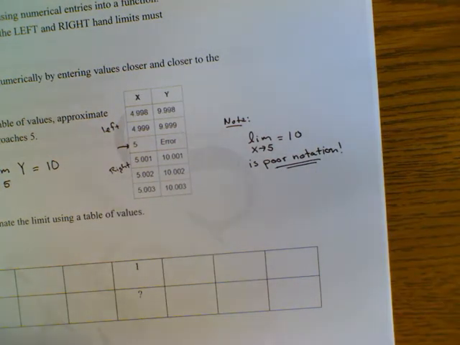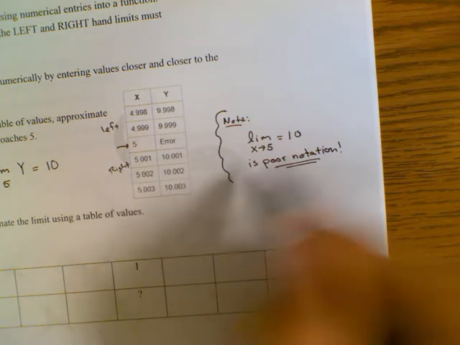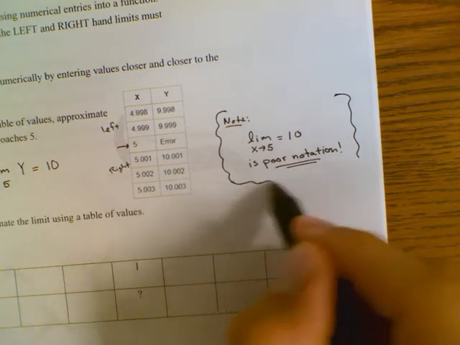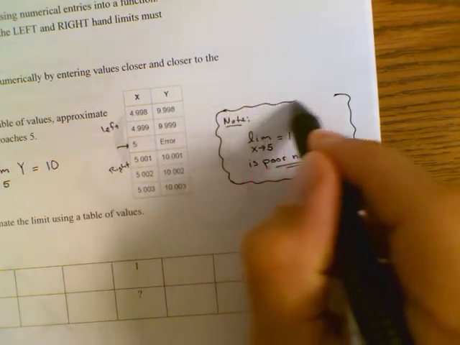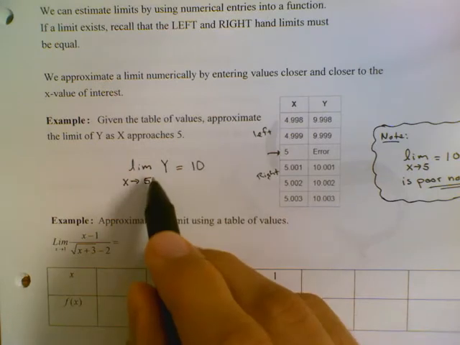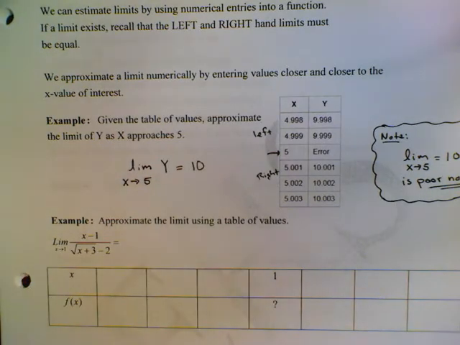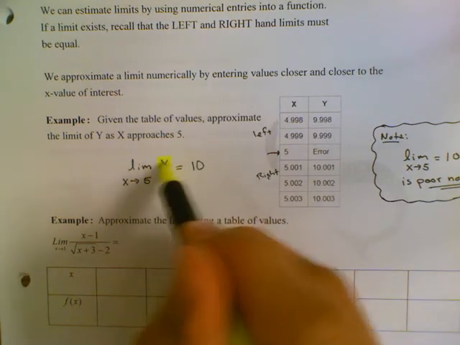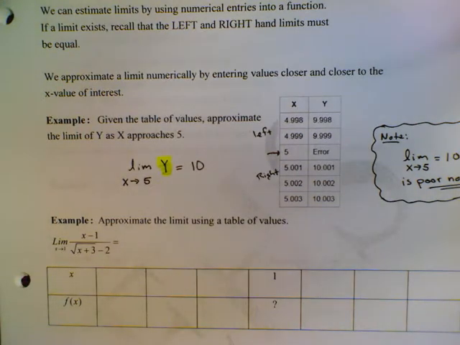Okay, so please, let's try not to write limit equals. Rather, you have to have the limit of something. The limit of y. The limit of y as x approaches 5. So this is often forgotten. Okay, so let's eliminate that error early.